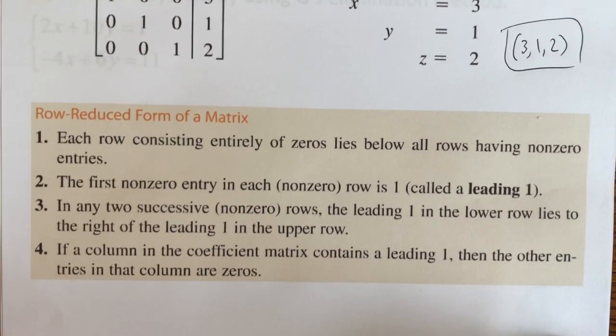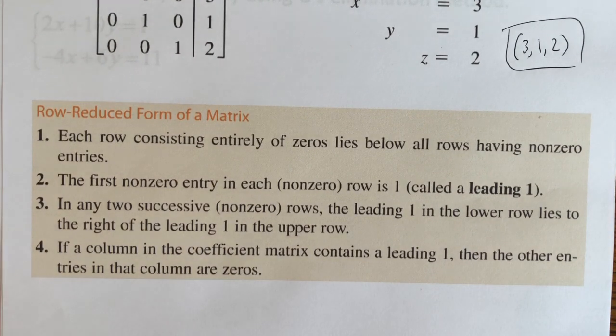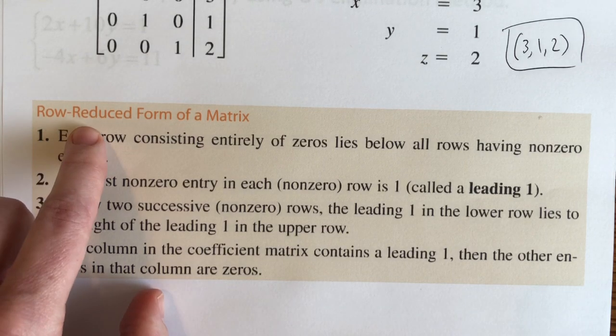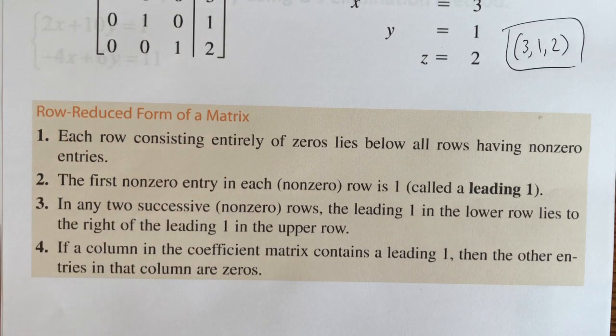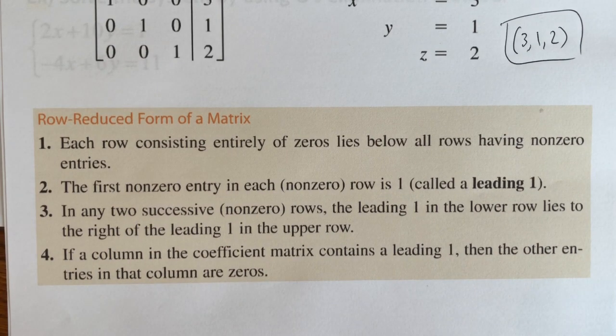Okay, so these are the guidelines for putting something in what's called row reduced form, or what something looks like in row reduced form. Again, I'll be explaining all this by way of example as we progress through the notes.